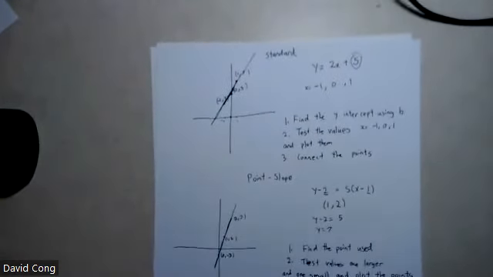Oh, you guys are saying it's slightly blurry. I'll try to bring it a bit closer. The focus isn't very good.